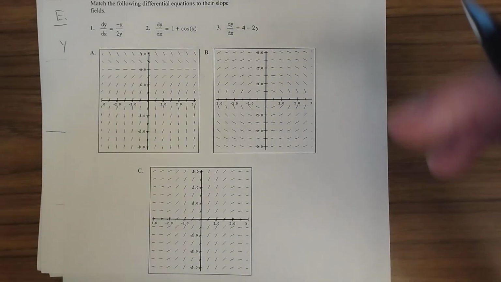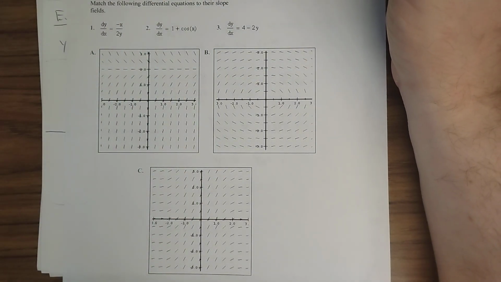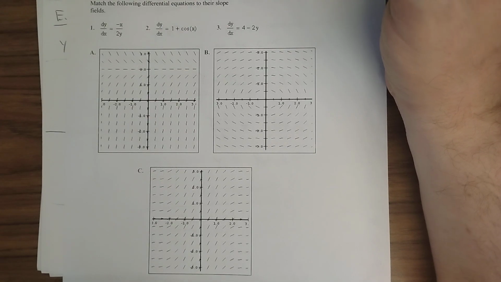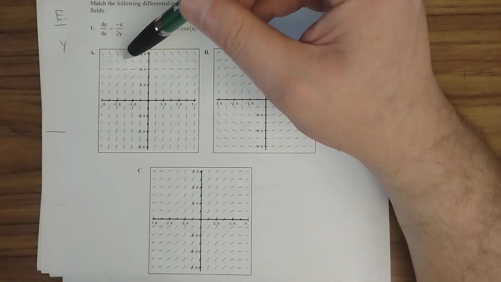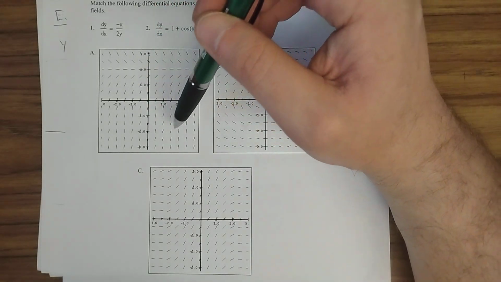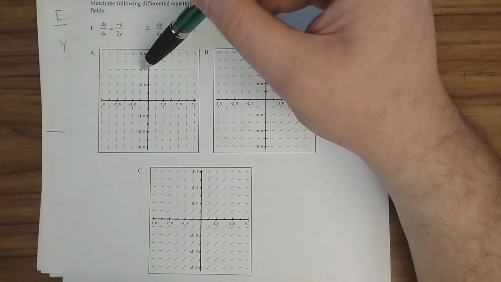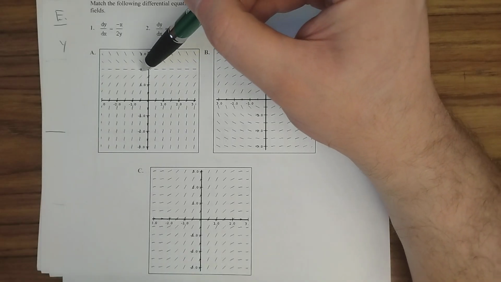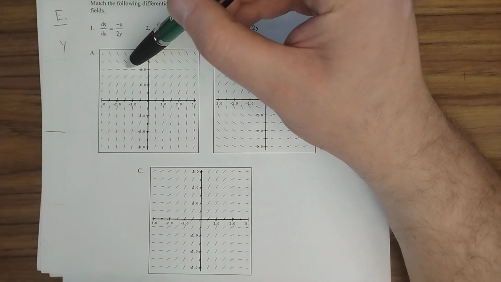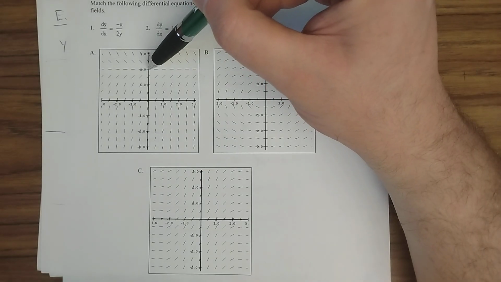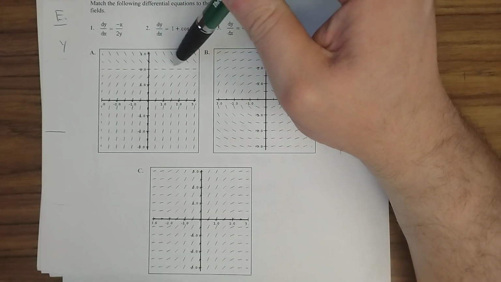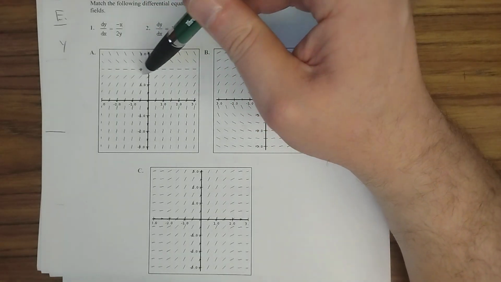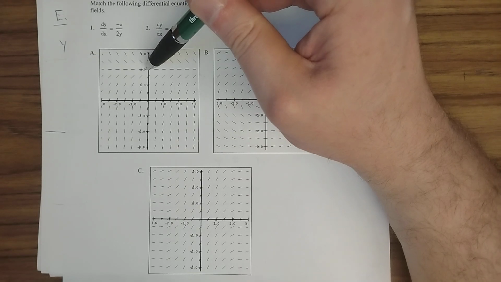So let's pick something out. One easy thing to do is look for horizontal line segments, because that's a slope of 0. Like this one here, I see some horizontal line segments going all the way across here, which is all at a y coordinate of 2. So this leads me to believe that whatever differential equation matches with A, whenever y is equal to 2, that should give me a slope of 0.